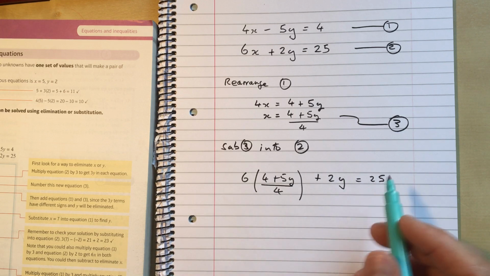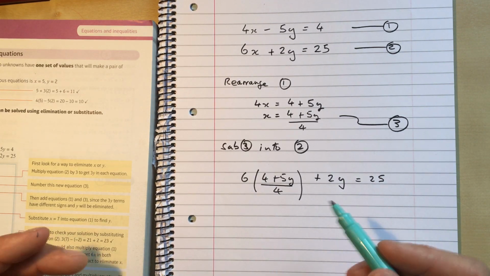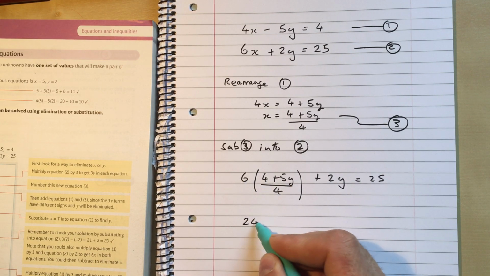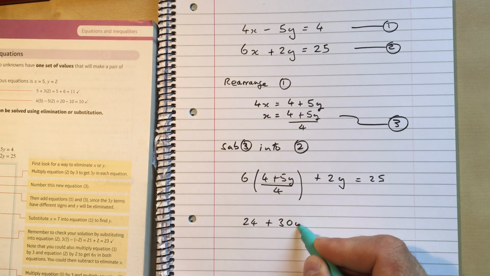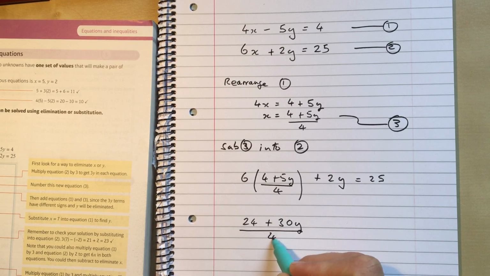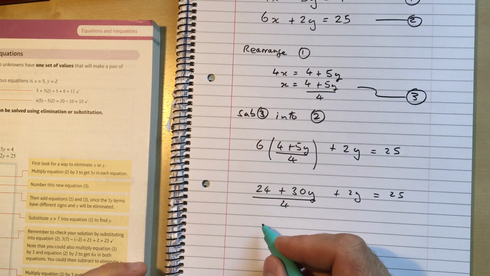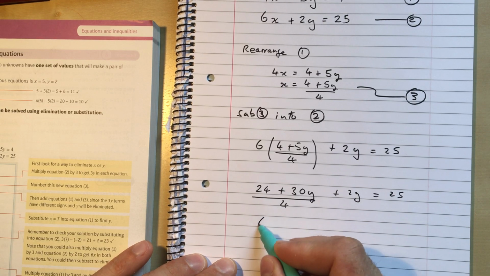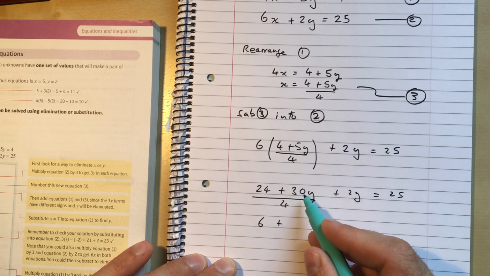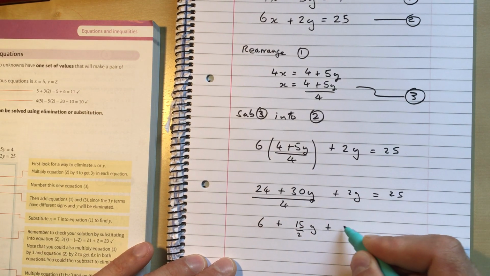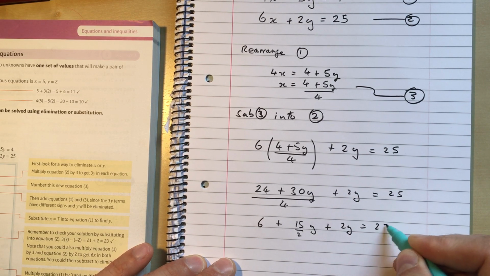There's no x squares, there's no cosines, there's no square roots, so it should be straightforward, just collecting like terms and so on. So let's expand these brackets out. So 24 plus 30y all over 4, plus 2y equals 25. Let's think of this as two separate things. So 24 over 4 is 6, plus 30 over 4, which is 15 over 2. I'm just going to leave it as 15 over 2 y, plus 2y equals 25.